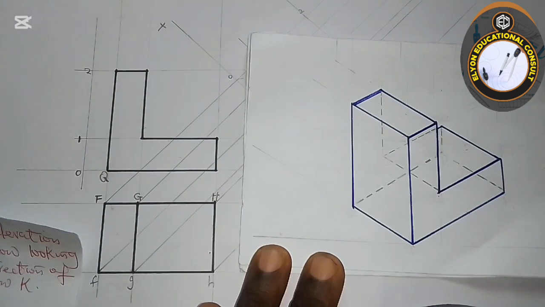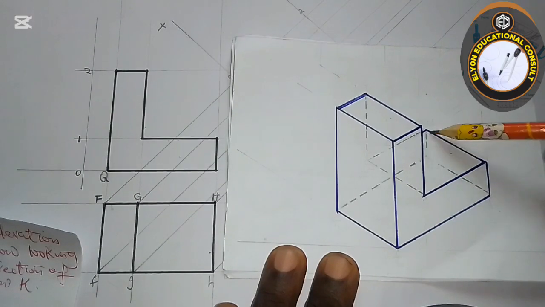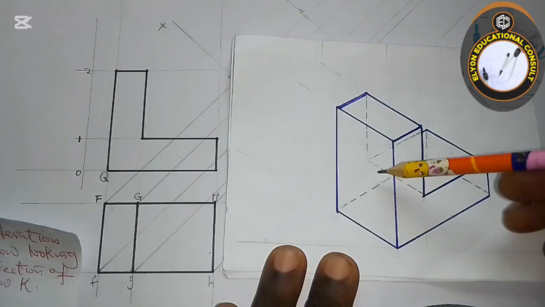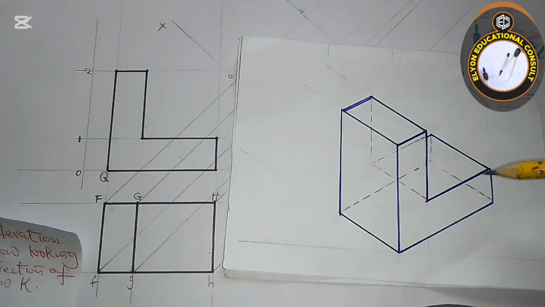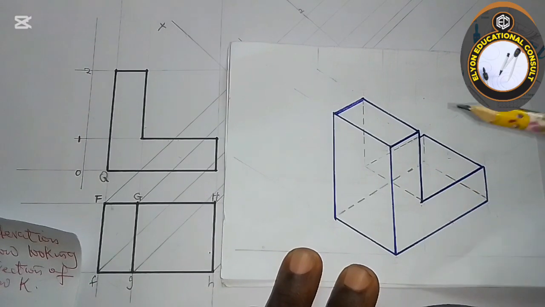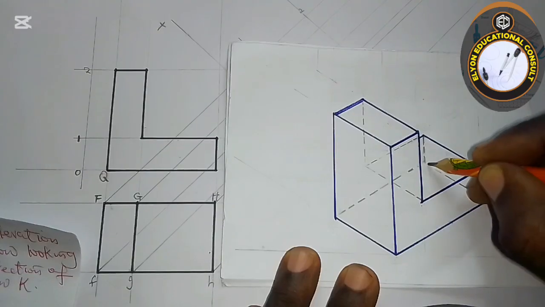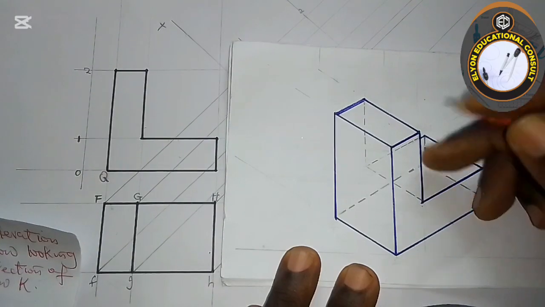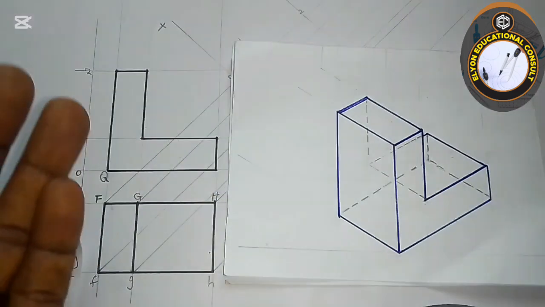Now if you can see, I've been able to show the inner part by using these broken lines. This is just like a prism, a transparent glass. Now if you check, this is the inside. You have it like this that goes this way. This is the inner part, meaning that there are other parts that are not visible.